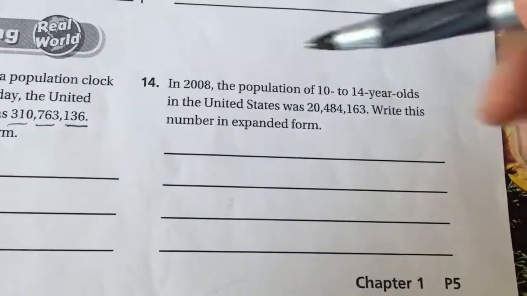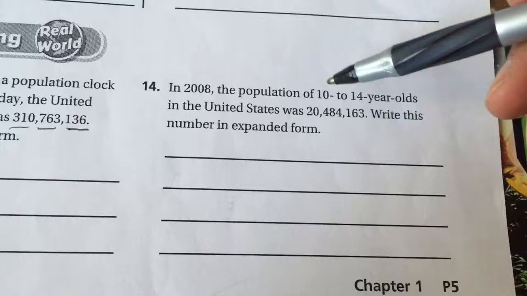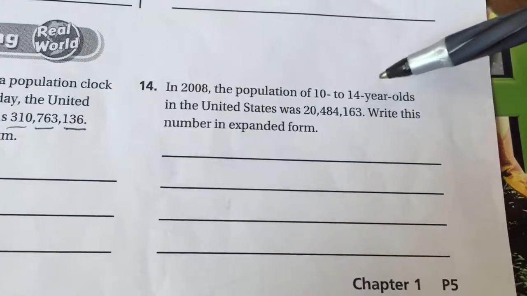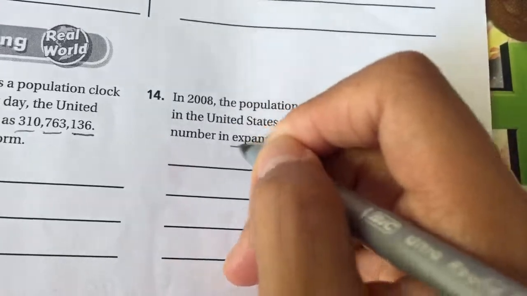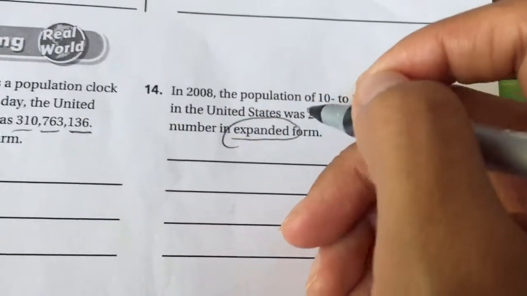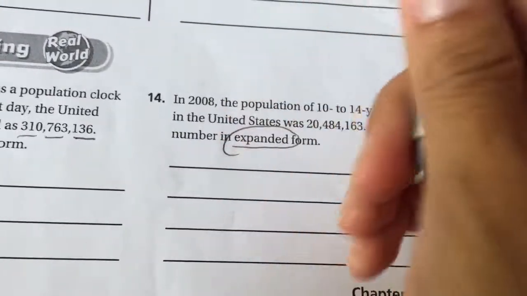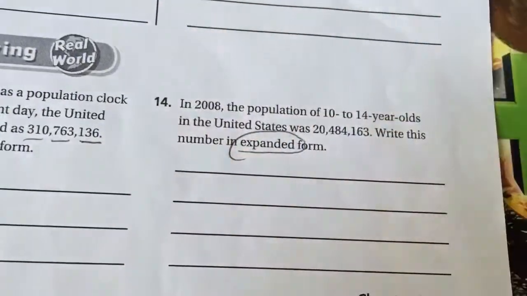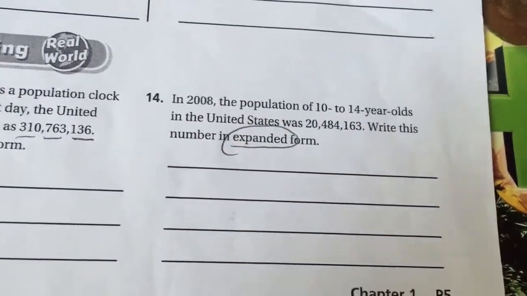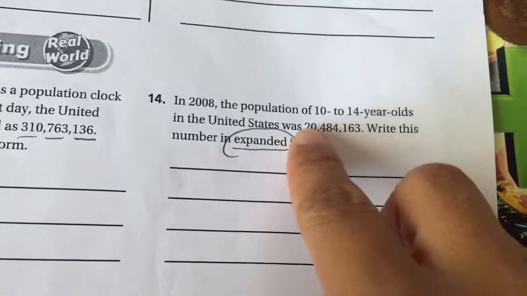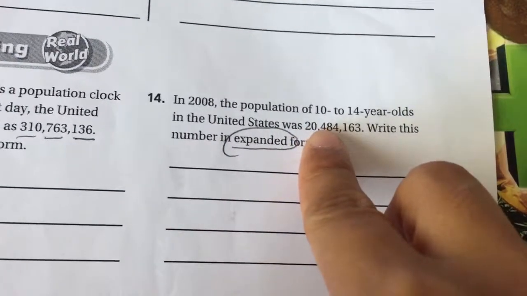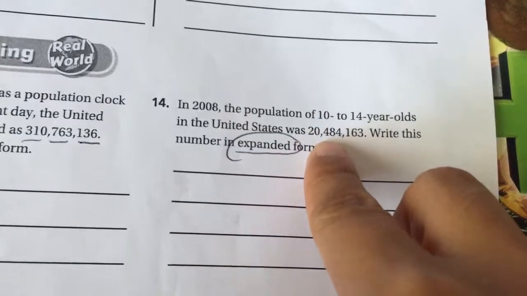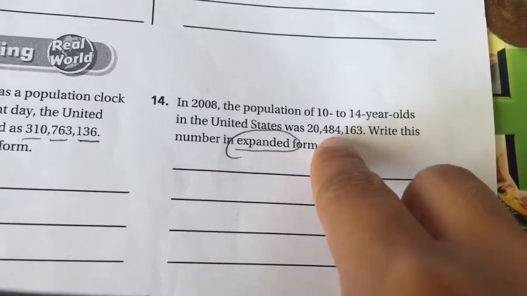Last but not least, in 2008, the population of 10 to 14-year-olds in the United States was this number. Write this number in expanded form. So this is the form that we did last on the tutorial video before doing the homework, which is the one with the parentheses, and then you multiply by the first number, which will be the 2, by its place value. Then you put the parentheses and you multiply the 4, because you don't have to do the 0, by this place value. Then the 8 times its place value, and so forth.